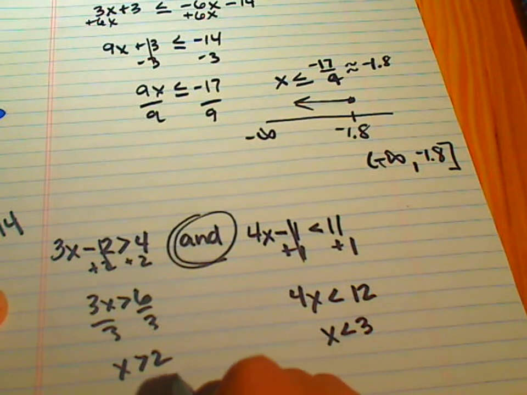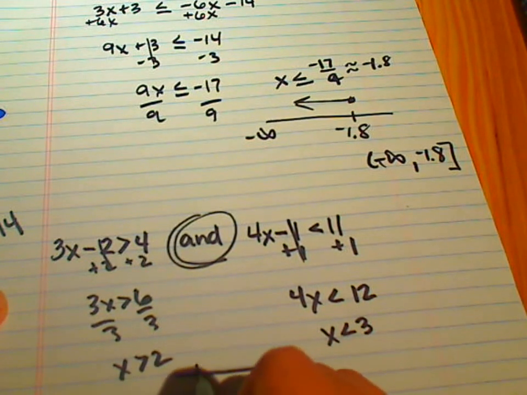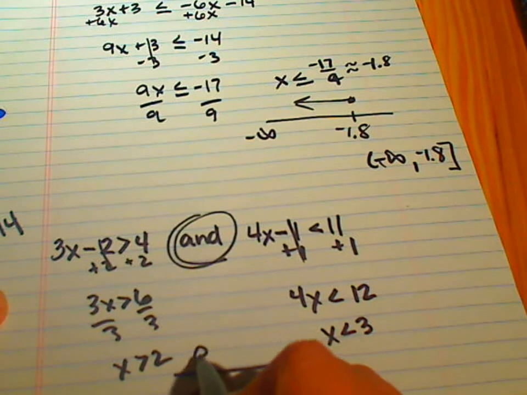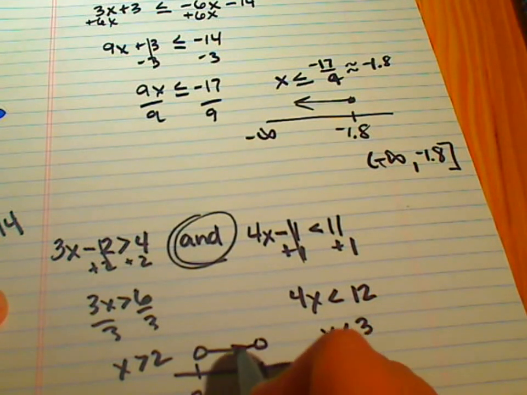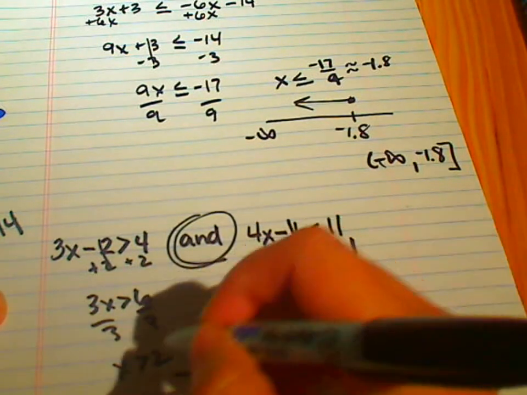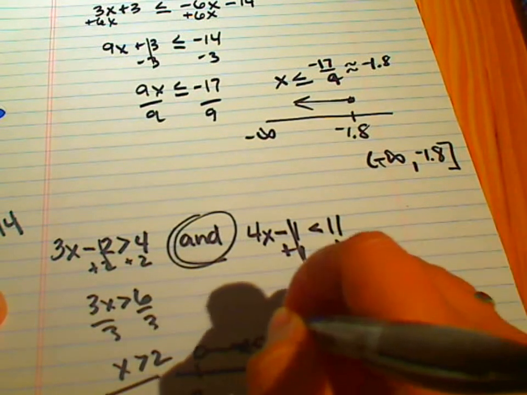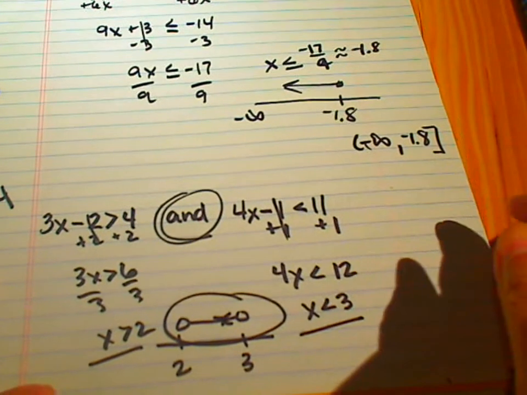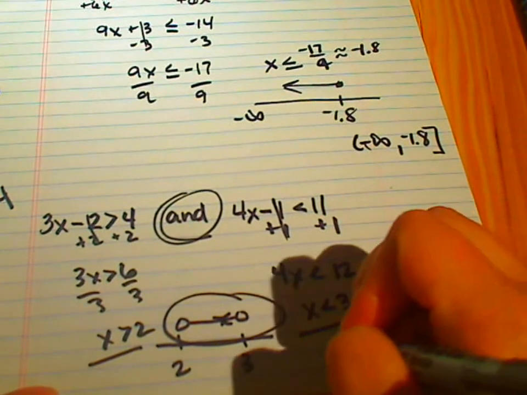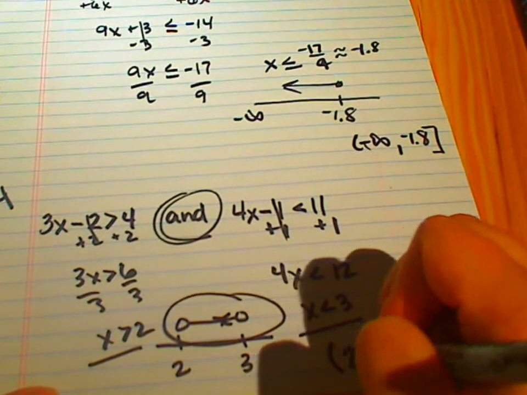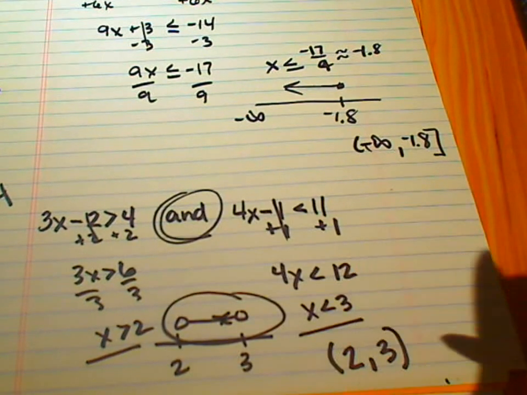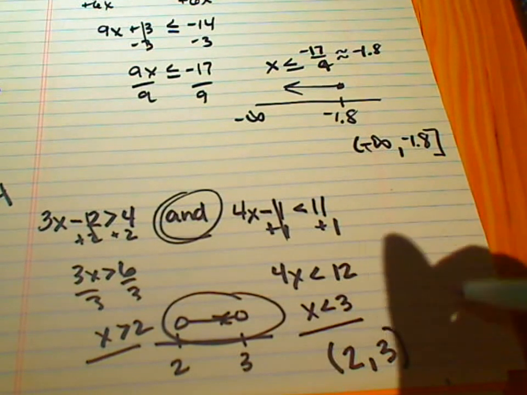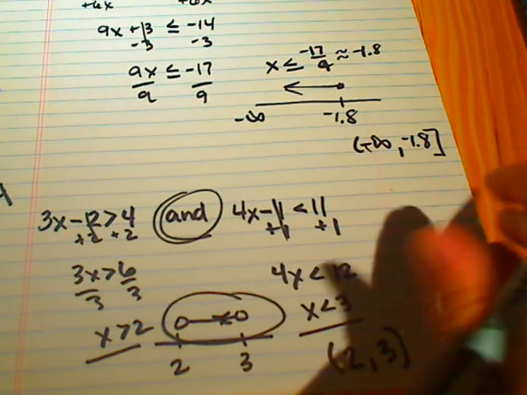So you think of a number being greater than 2, be that way. A number less than 3 would be that way. Well, if it's an and statement, it has to satisfy both this and this, so it has to use both properties of your answer. So when you do interval notation, you would have parenthesis 2 and then a 3. Now this is for an and statement. You could have a bracket if they were less than or equal to.